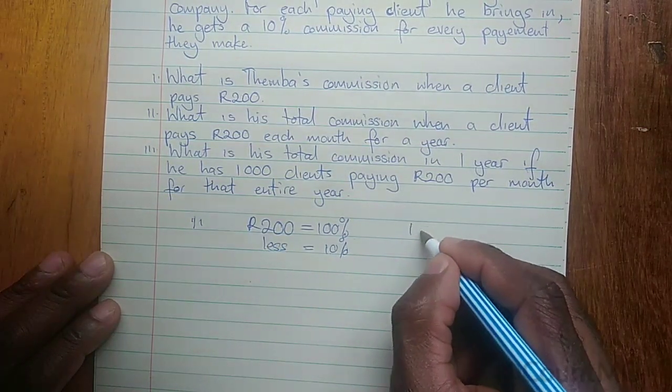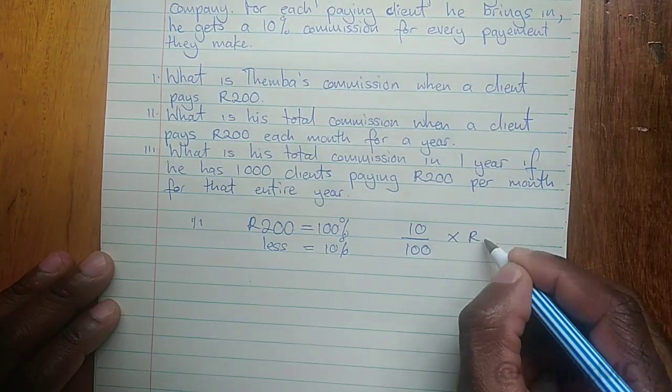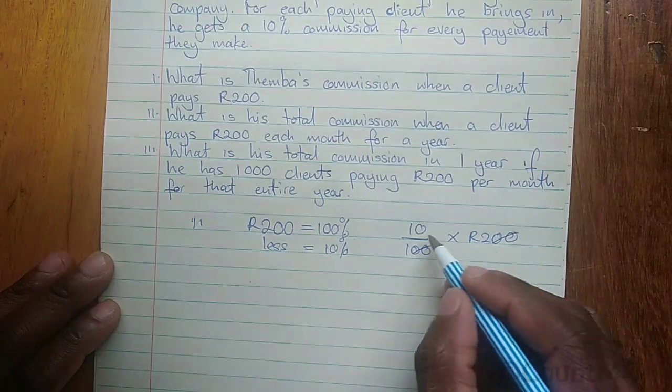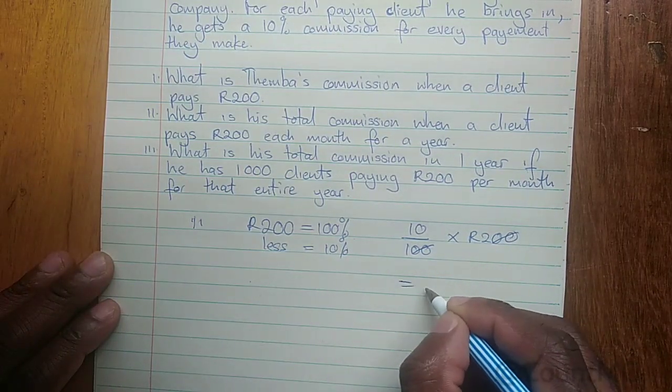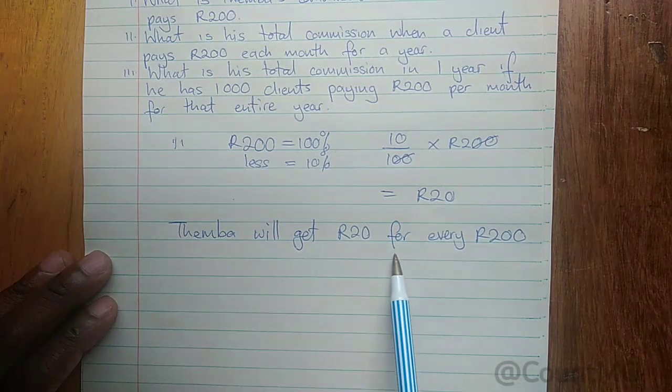So we say 10 over 100 times 200 Rand. 10 times 2, we get 20. So we say Temba will get 20 Rand for every 200 Rand that is paid.